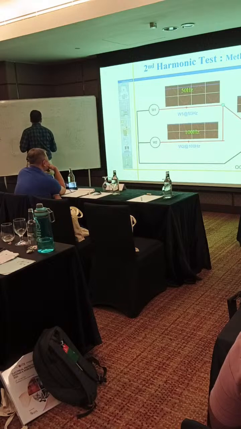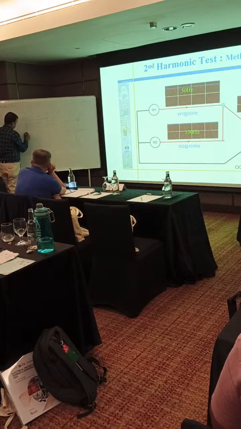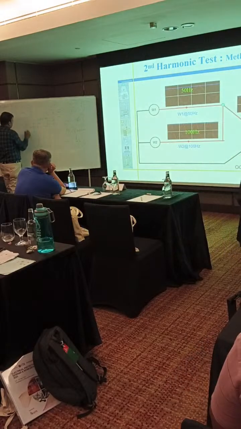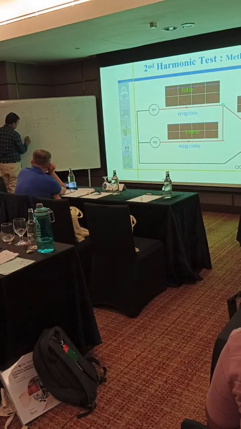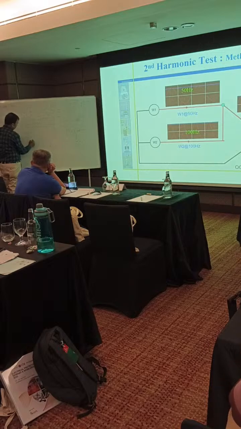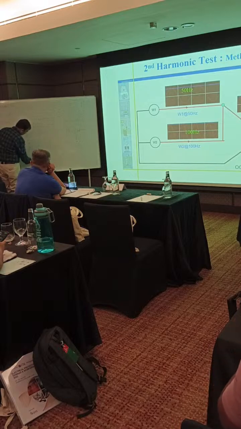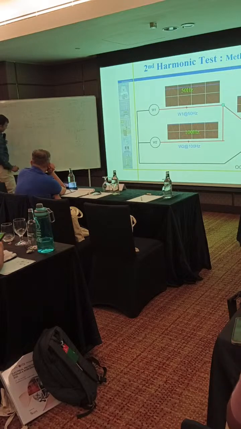Now the second method. This is winding 1, and the same current is injected with it.